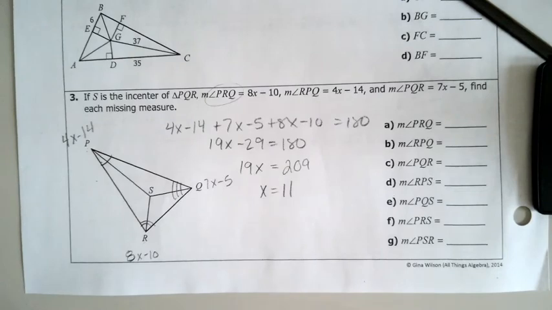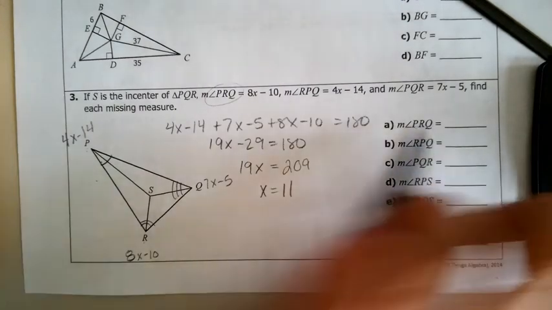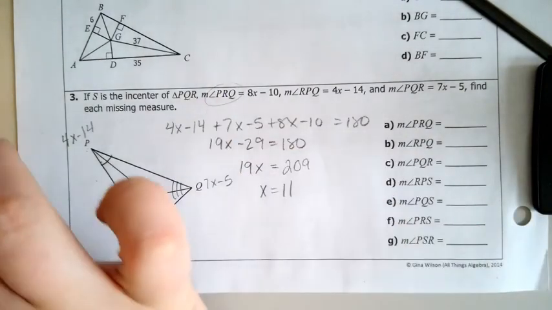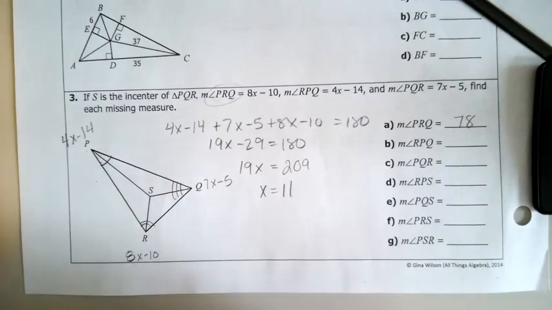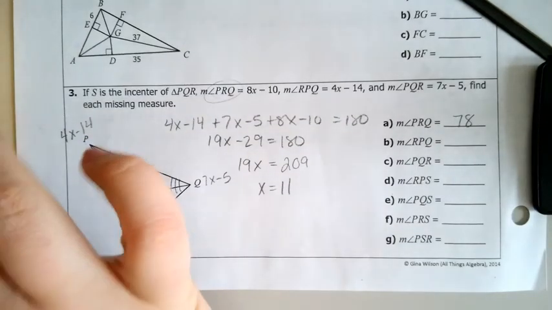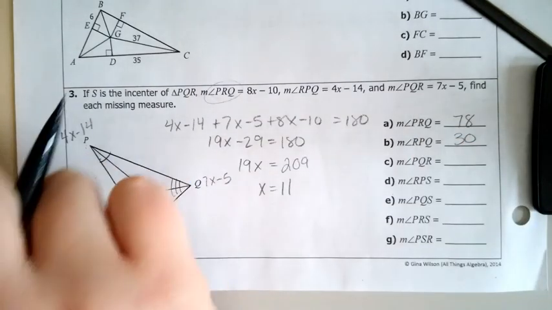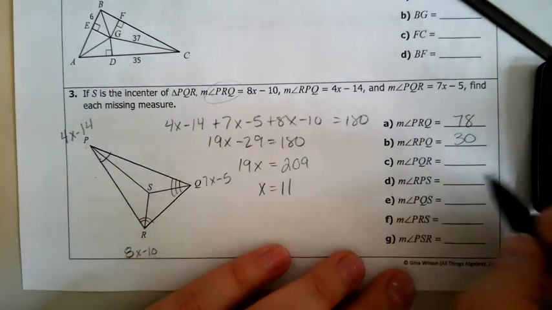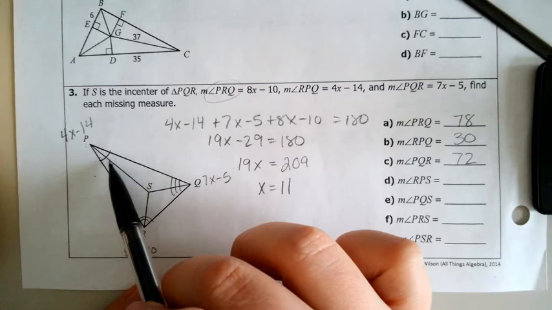So what we need to do here is plug back into each of our equations. So we have PRQ, which is right here. So 8 times 11 minus 10 is 78. We have RPQ, so 4 times 11 minus 14 is 30. And PQR is 7 times 11 minus 5, which is 72. So we got the big ones. The other ones are just identifying what the angles are in half.